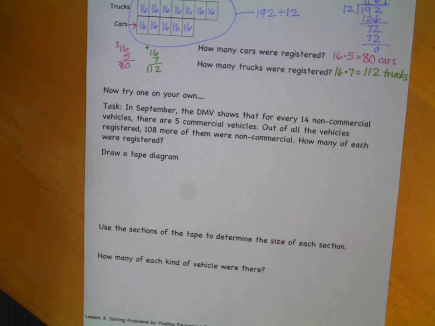Okay, hold on. That was kind of confusing. So it says, in the DMV, it shows that for every 14 non-commercial vehicles, there were 5 commercial. So we need to set up our tapes. And the first thing that I would suggest that you do is figure out how many of each it's asking for.